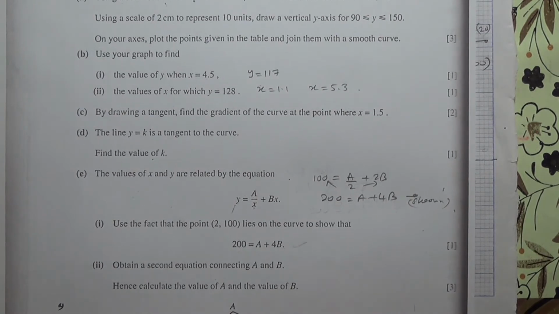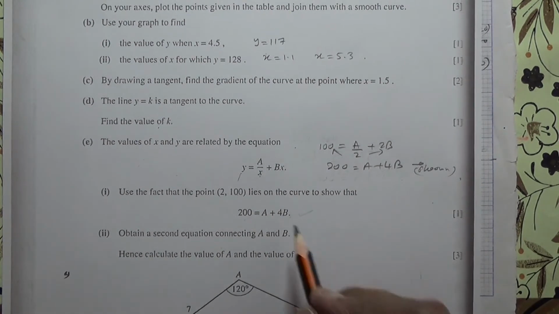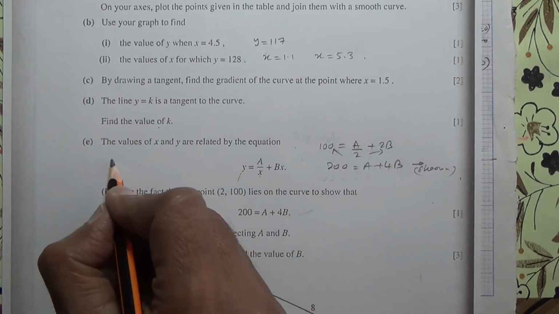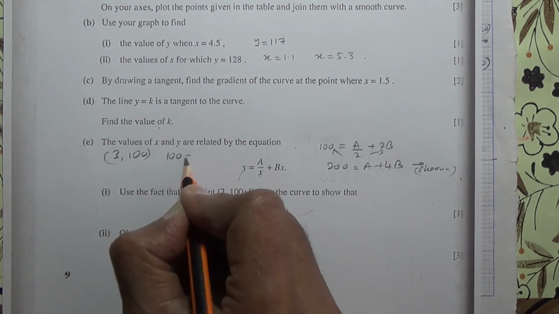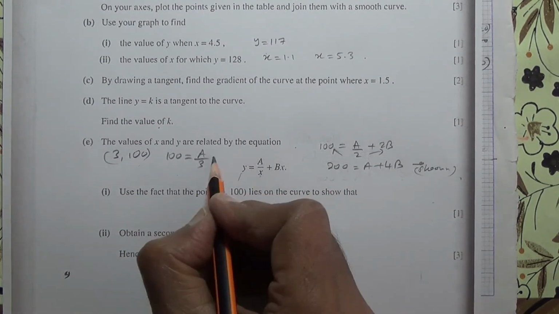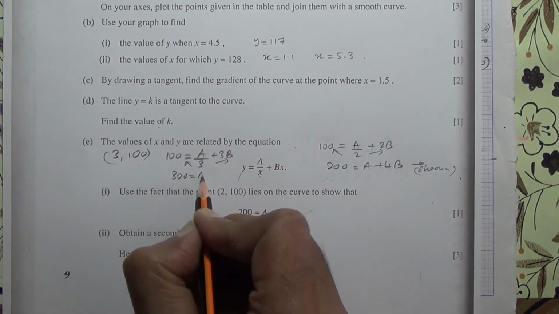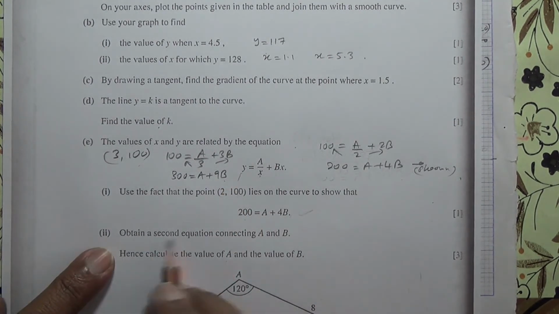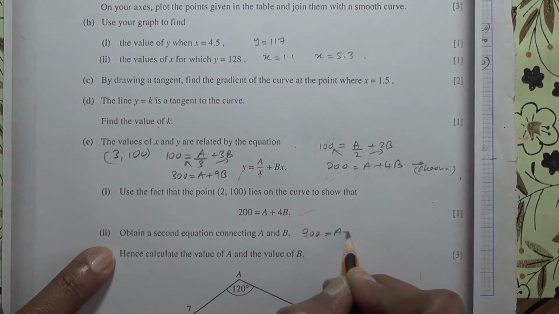And then we've got to obtain a second equation for a and b. We can use any pair of values. Let's say (3, 100) is used. So you can take 3 and 100 and put them into this equation here. So 100 is equal to a divided by 3 plus 3b. You multiply both sides, and you're going to get 300 is equal to a plus 9b. So now we've got a second equation. Here's the equation: 300 is equal to a plus 9b.